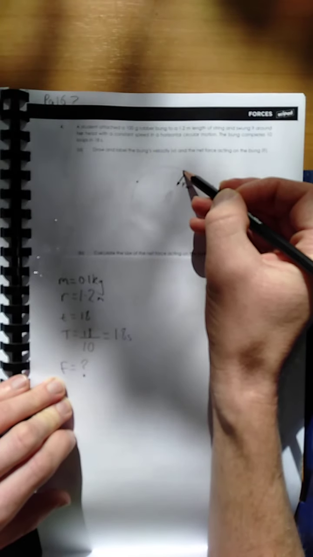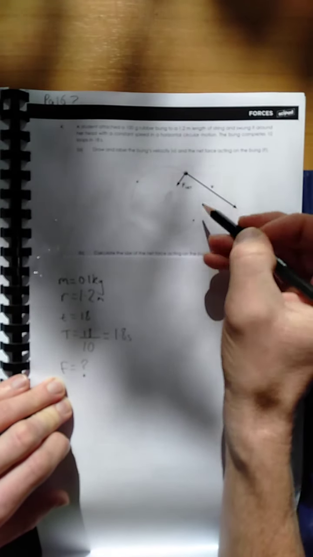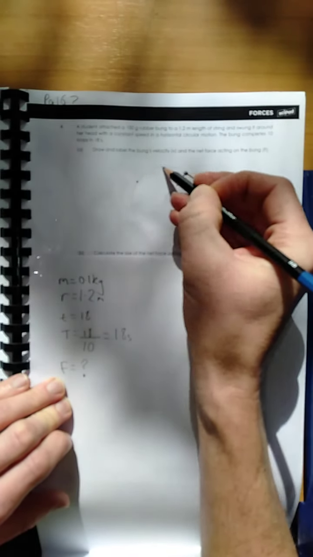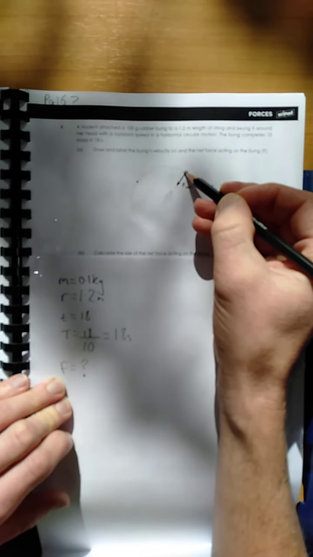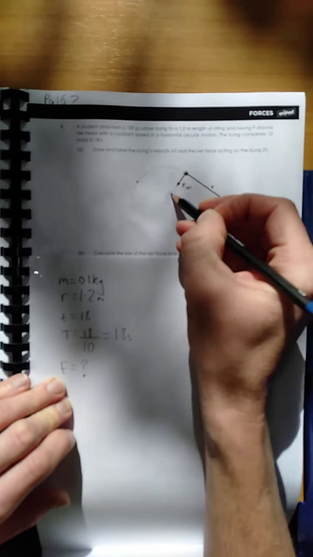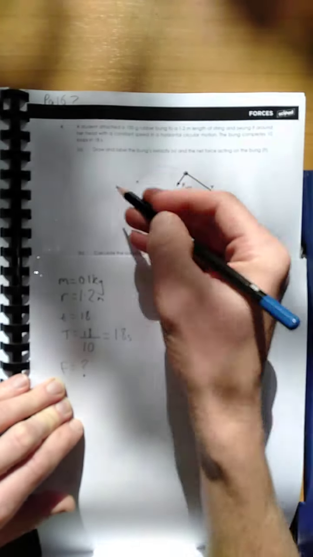So remember, even though it's traveling at a constant speed, because it's changing direction and velocity is a vector quantity, that means that it's classed as acceleration as it goes around. Force and acceleration, and indeed change in velocity, all of those things are towards the center of the circle. So that deals with that question.